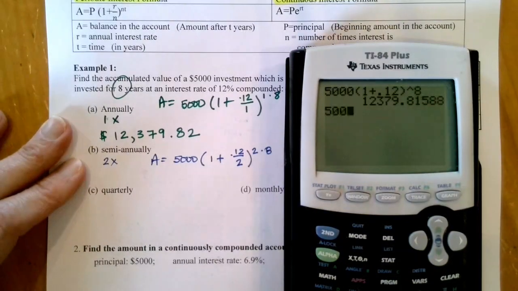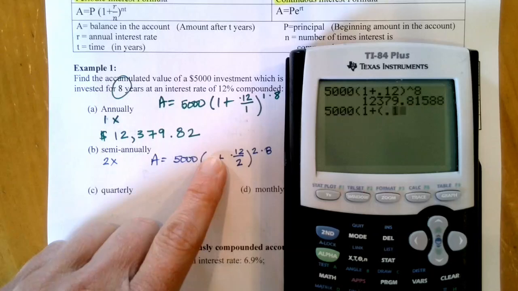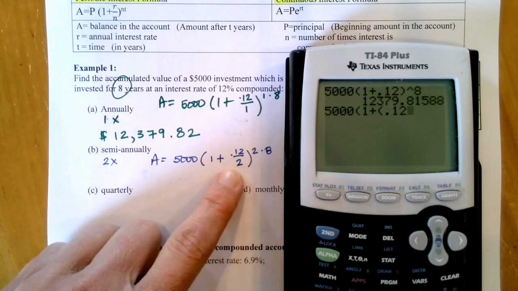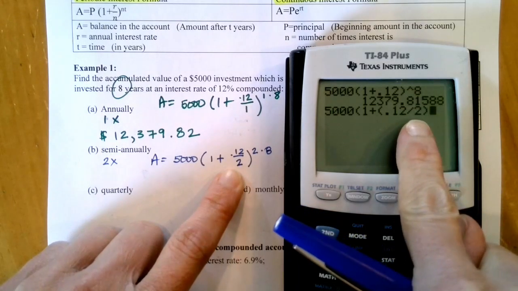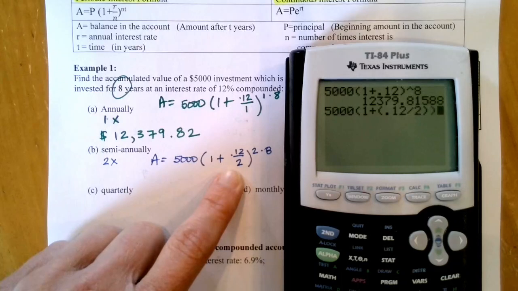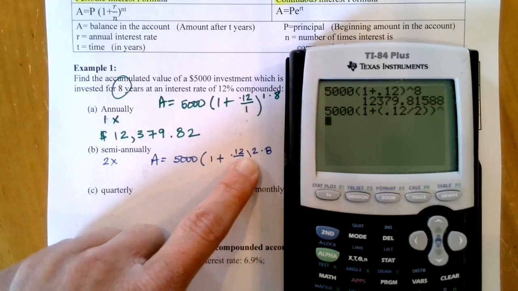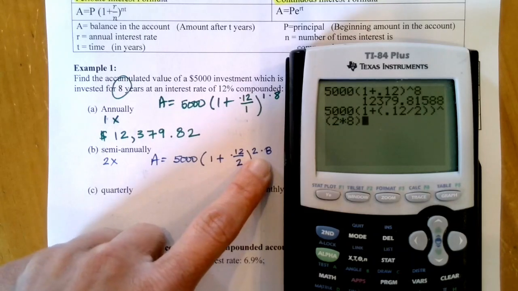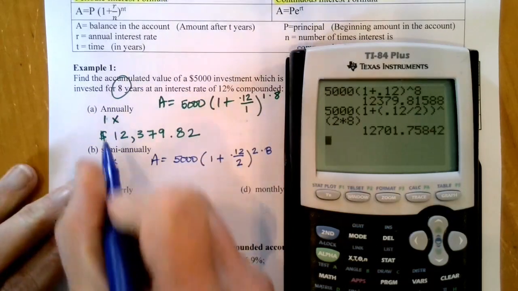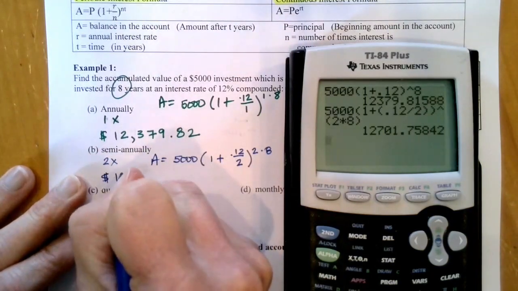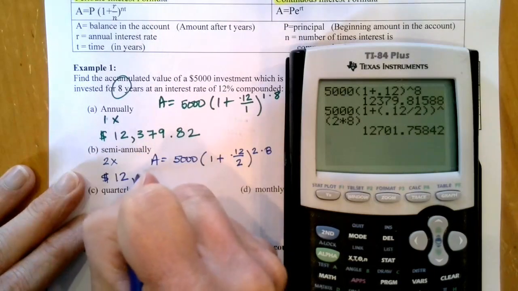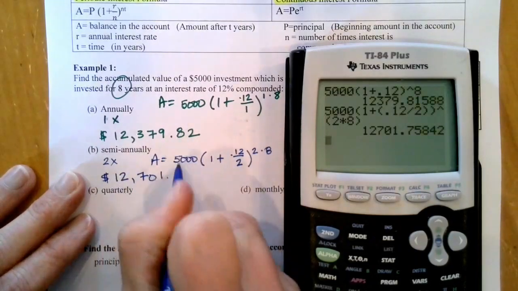All right, so $5,000 times my 1 plus. Now I've got to think about this carefully because it's 0.12 divided by 2. So I have to have that expression tucked inside of those parentheses and that whole thing to the 2 times 8 power. Check it out. If I do those calculations twice a year, I get about $400 more. I'd like $400 more.